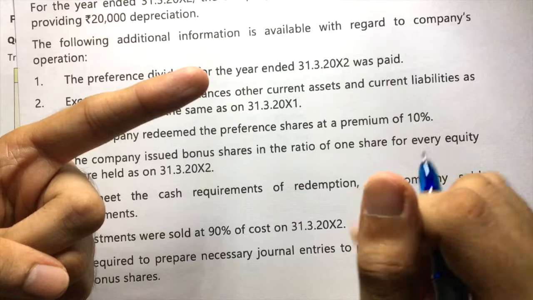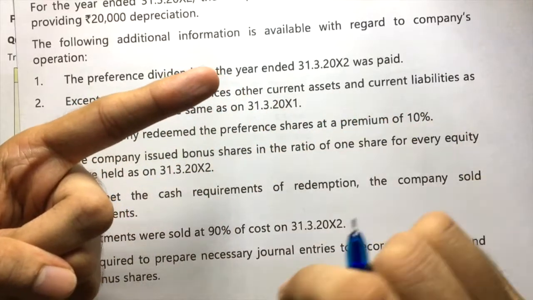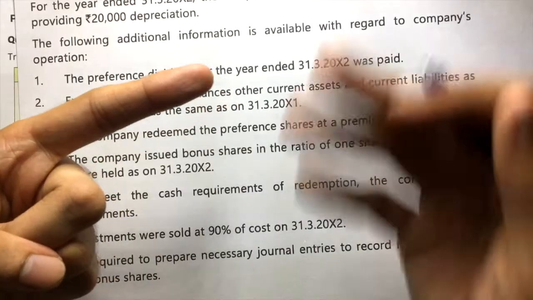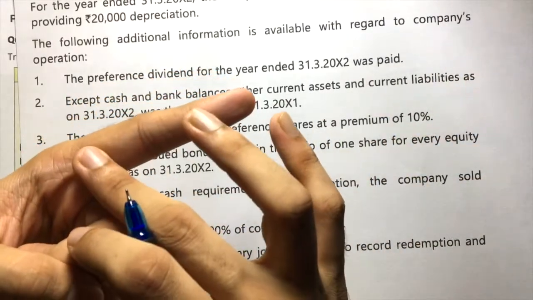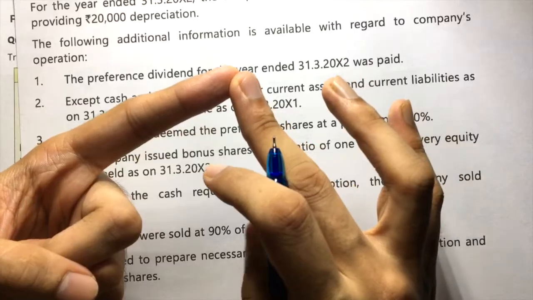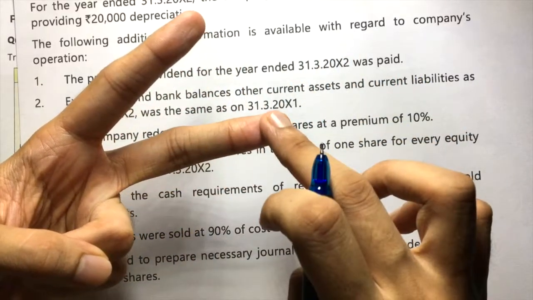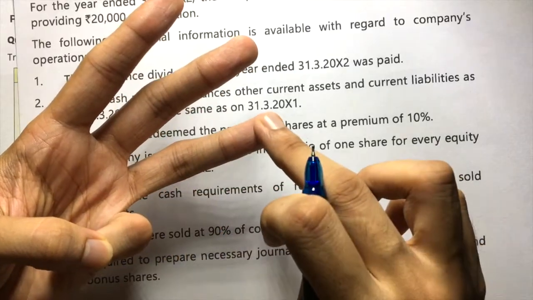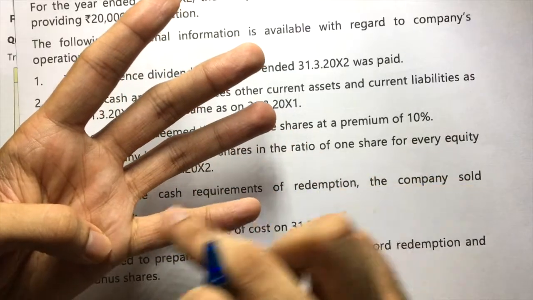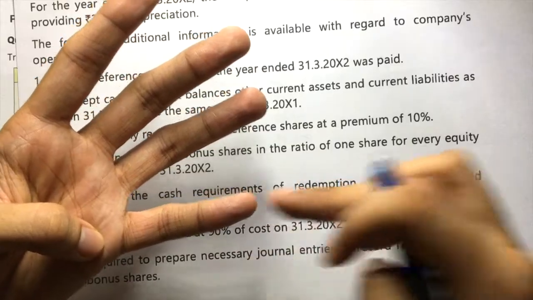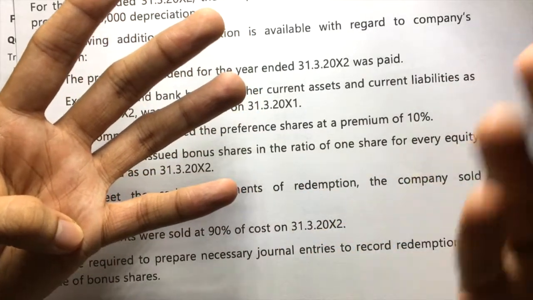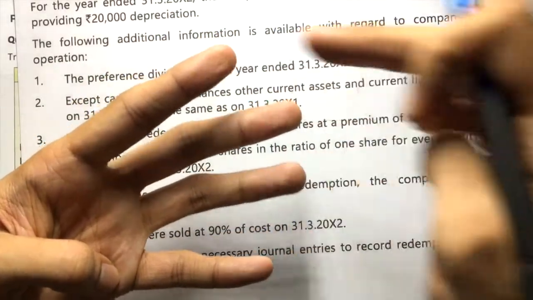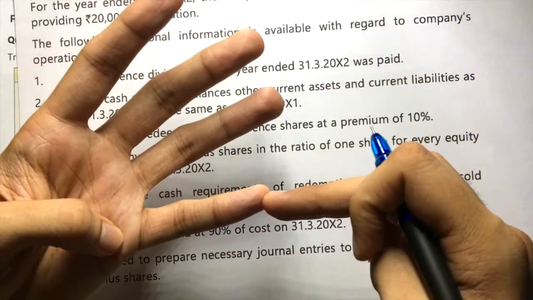Which reserves can you utilize for this first type of bonus, issuing fully paid up bonus shares? There is a proper sequence. You cannot directly utilize free reserve. First, you can only utilize CRR, capital redemption reserve. The second, you can utilize securities premium, which is realized in cash. And then you can utilize capital reserve realized in cash. And then fourth is free reserve. Free reserve means general reserve, profit and loss, dividend equalization fund. So this is the sequence you have to follow: CRR, SP, CR, and then free reserves.